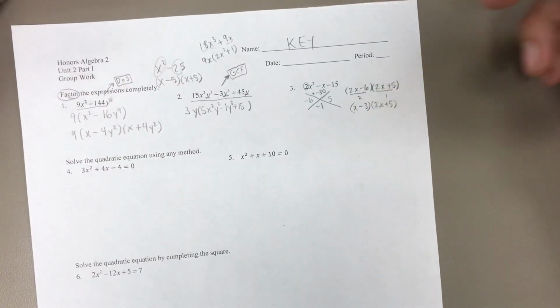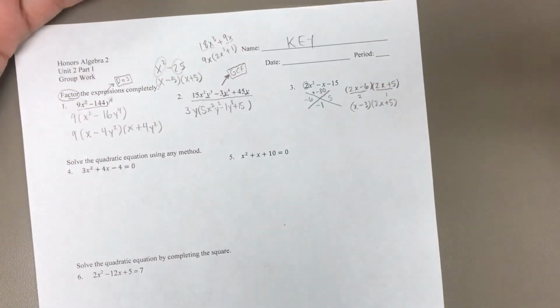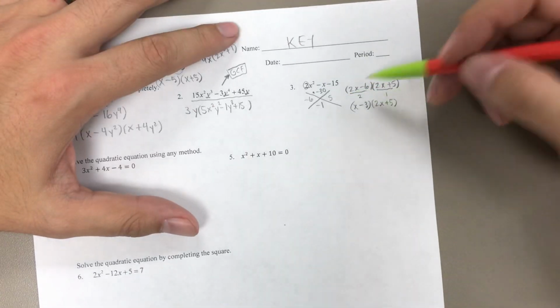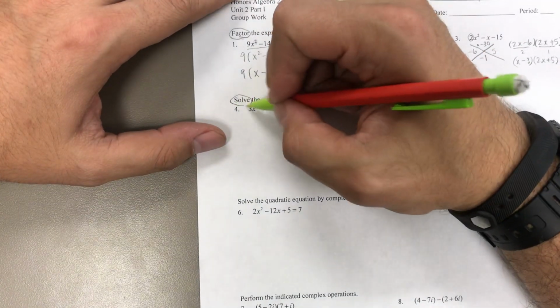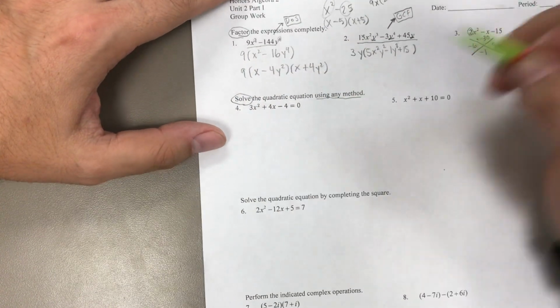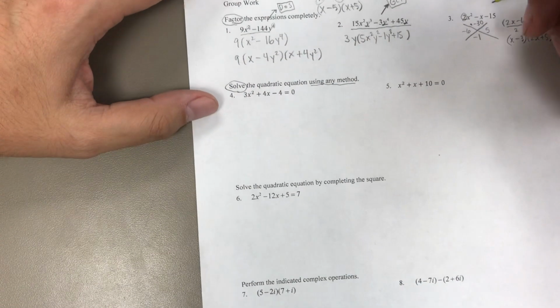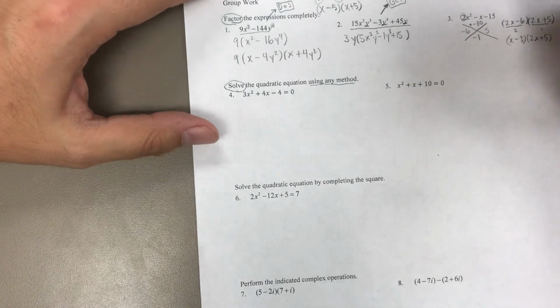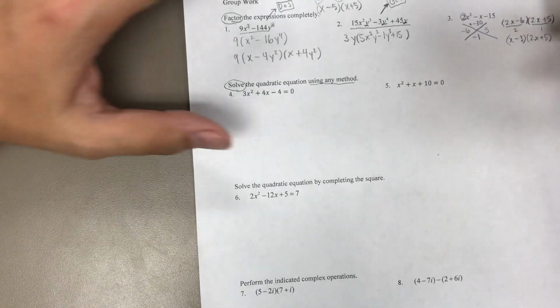Just make sure you know your factoring algorithm. Even if you're using the box method, use that. But this is all that you'd really need to do. Next we have to solve, and we're solving using any method. That's how it's going to look on the test. We make you use any method. We're not going to be picky about which one you use. As long as you get the job done, you're good to go.